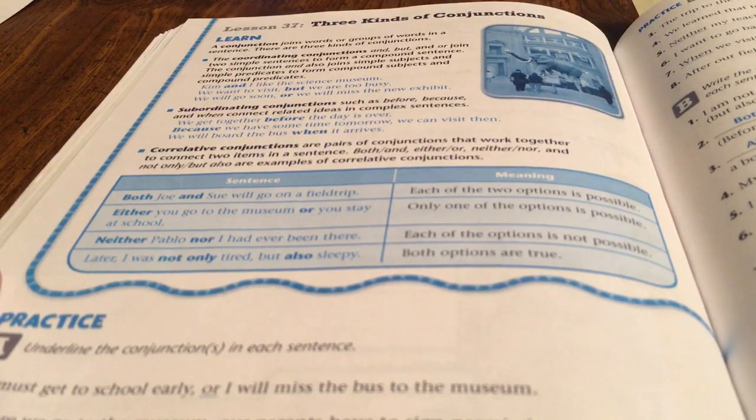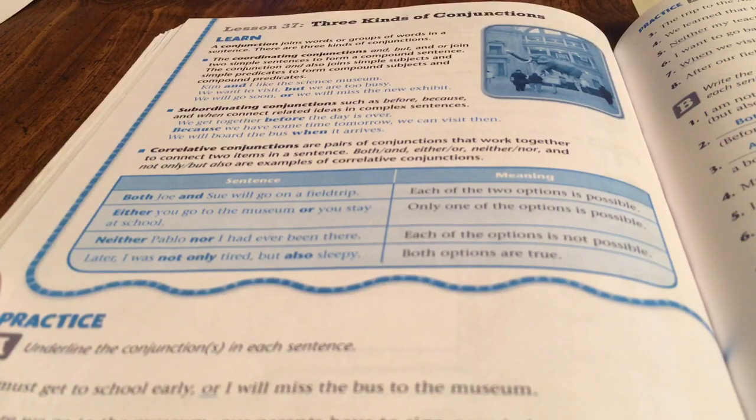Good morning, 5th grade. This is grammar lesson 37 for Tuesday, March 24th. It's about 3 kinds of conjunctions. There's coordinating conjunctions, subordinating conjunctions, and correlative conjunctions.